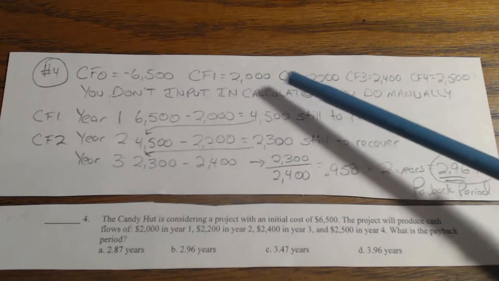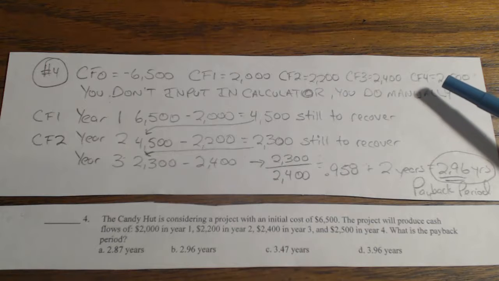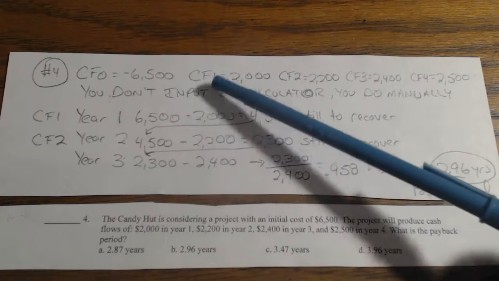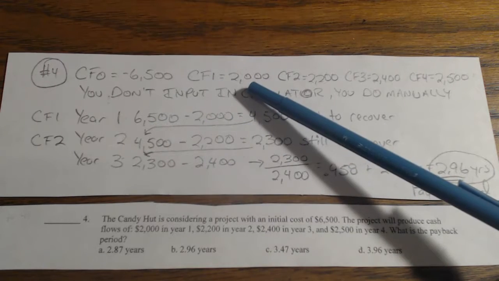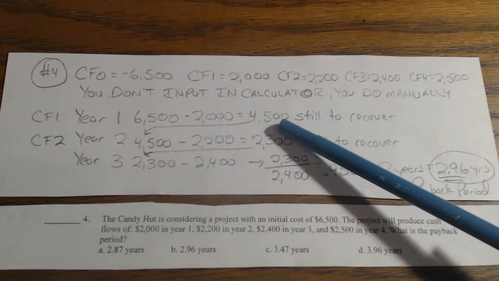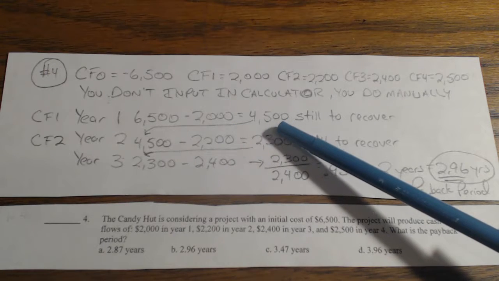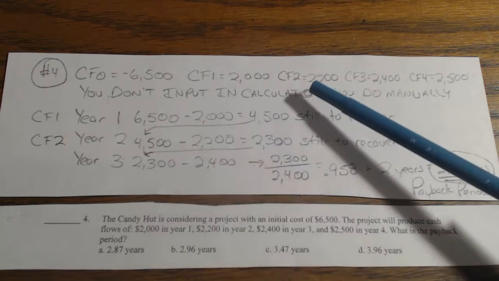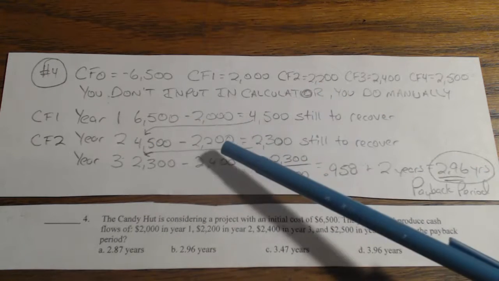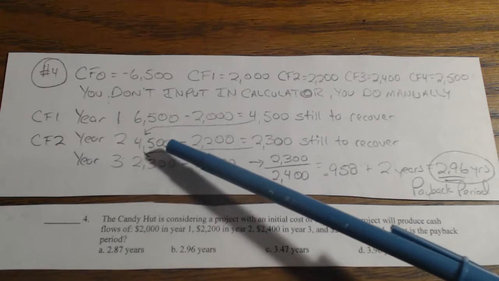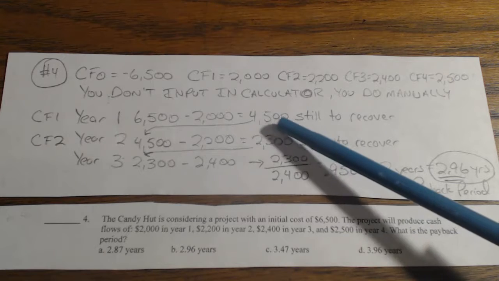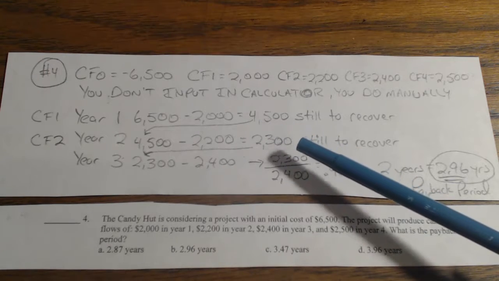Okay, in this case, they give you 4 positive cash flows, and you don't even need to use the 4th because you get paid off sometime during the 3rd year. Okay, so $6,500 minus your first positive cash flow of $2,000 means you still have to get back $4,500 of that $6,500. So you just move this over here. Second cash flow is a positive $2,200, which means you owe $2,200 less back to yourself, which means you have a remaining $2,300 till you can get paid back.